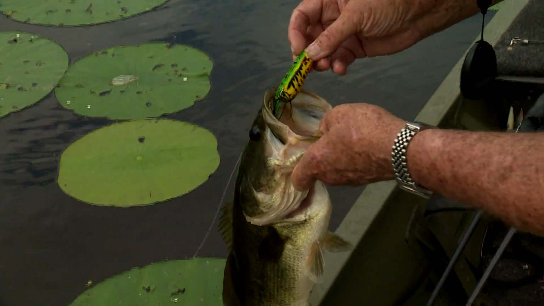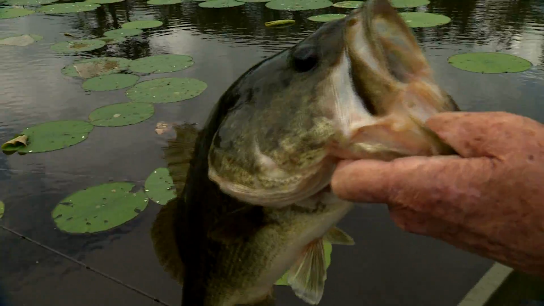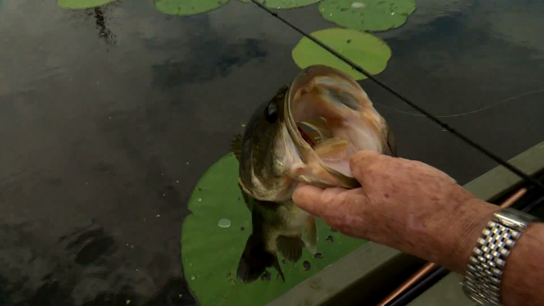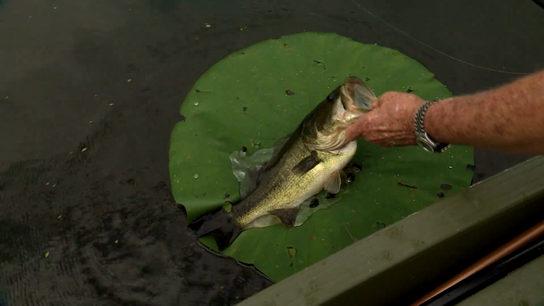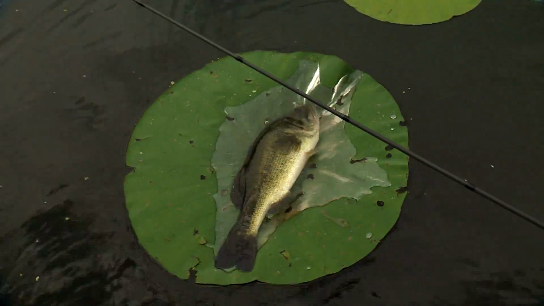There it is. Isn't that a pretty one? I'm gonna lay you on that pad and see how long you stay. You're gonna cover up and watch him go. He went right through it too, didn't he?